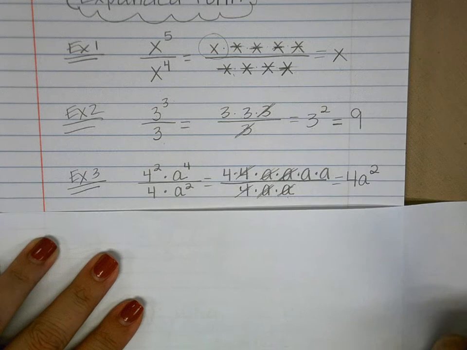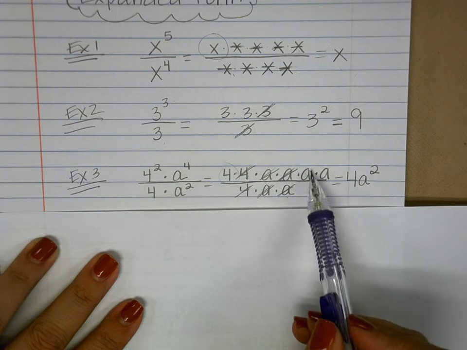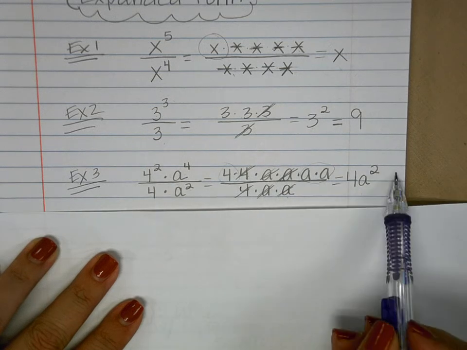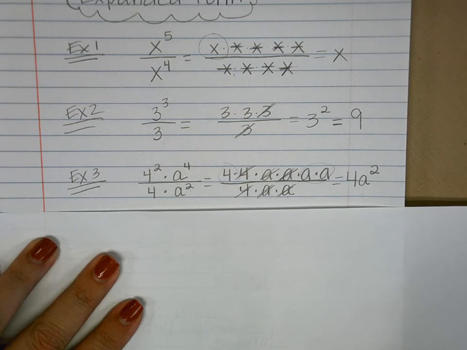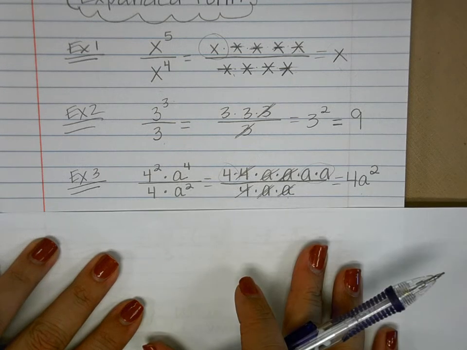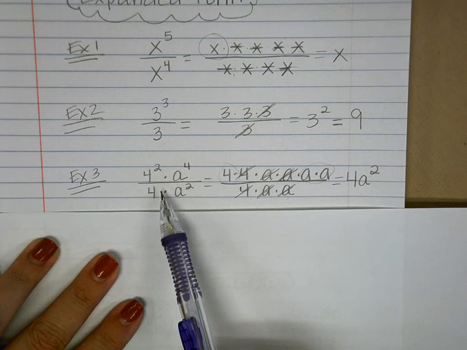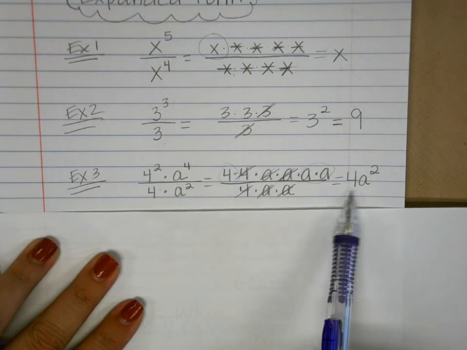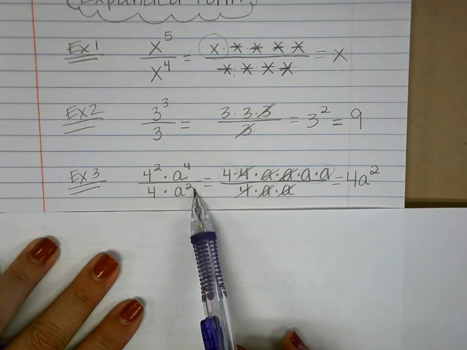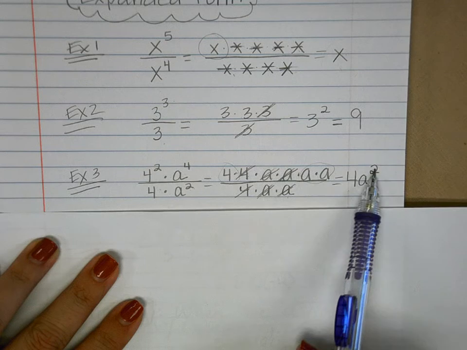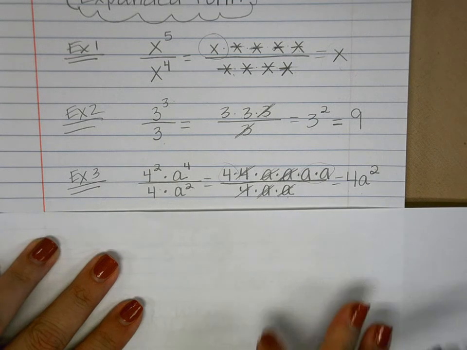And you're left with a 4 and 2 a's, and that's 4a squared. Or you could just subtract. 2 minus 1 would leave you with 4. 4 minus 2 would leave you with 2 a's. Either way is fine.